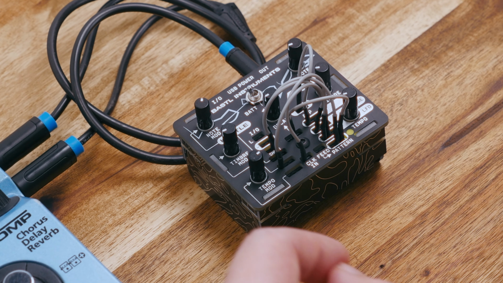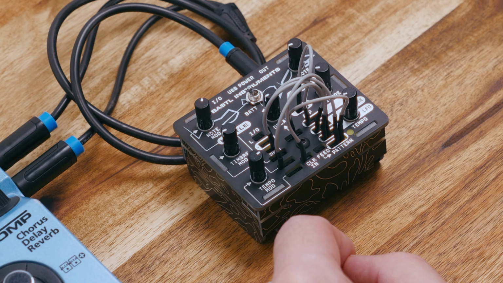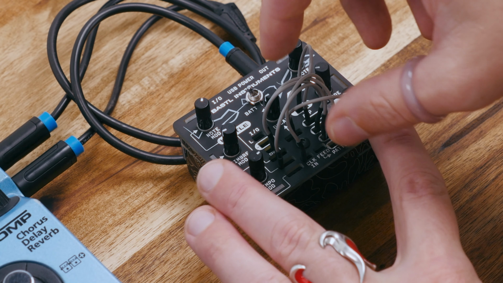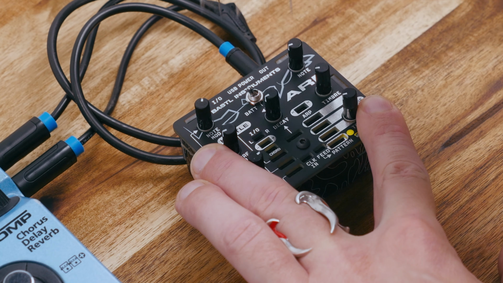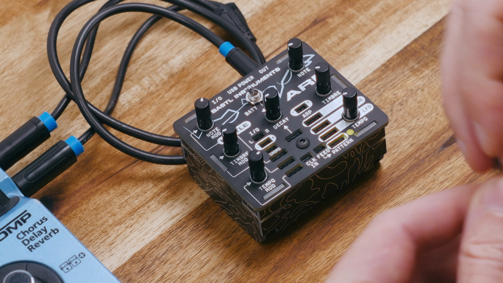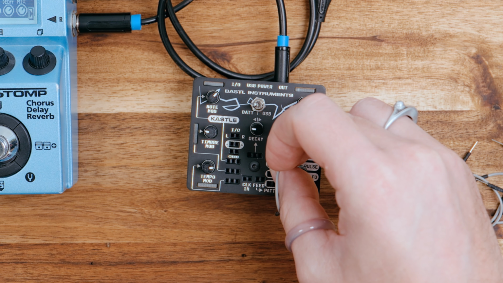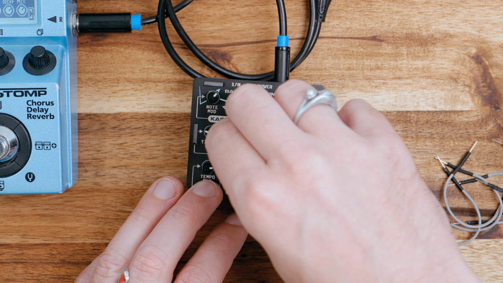So this is how we can discover different melodies on the ARP. Let's maybe start a patch from scratch again, and let's use the pulse output to modulate the note.